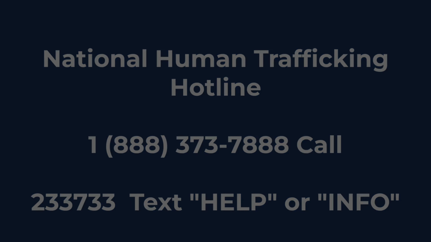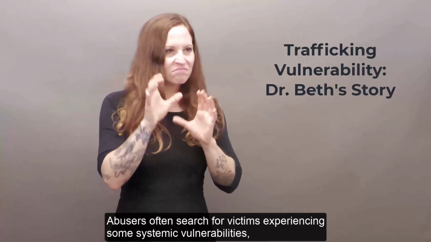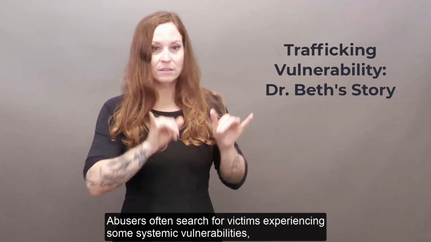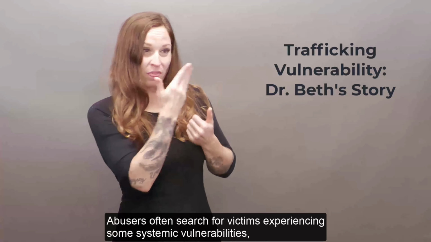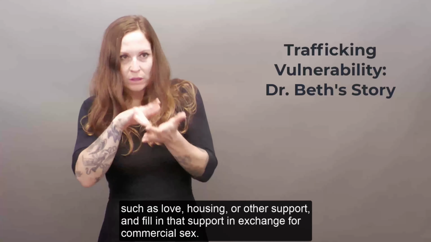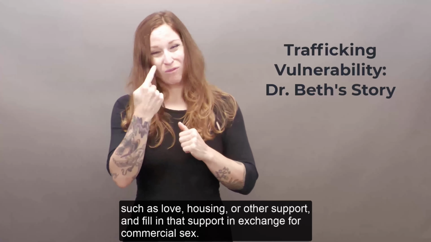Human trafficking can affect anyone. Abusers often search for victims experiencing some systemic vulnerabilities, such as love, housing, or other support, and fill in that support in exchange for commercial sex.